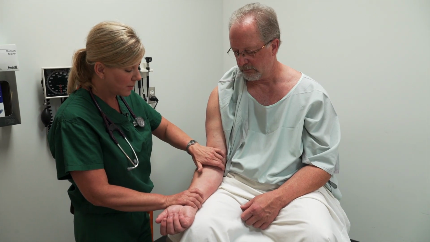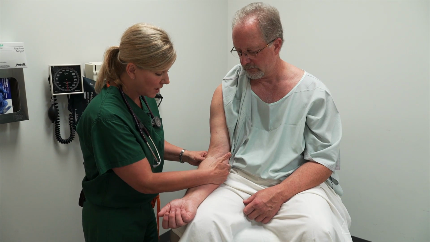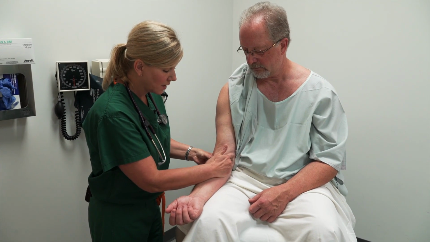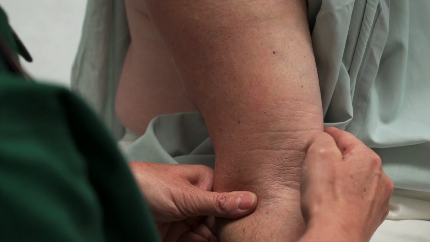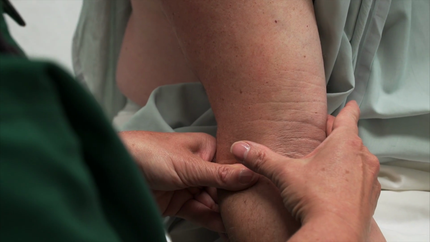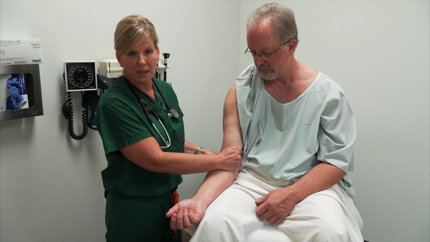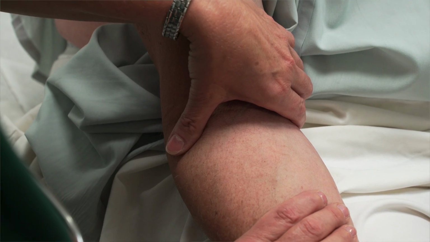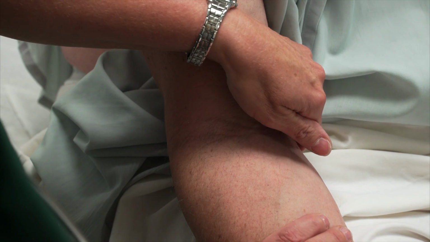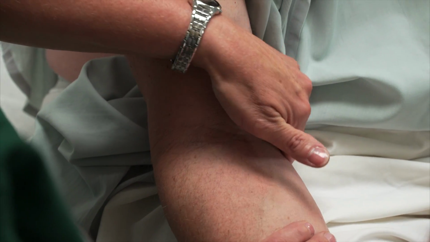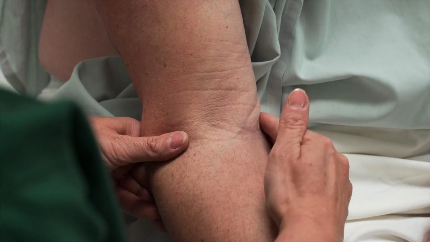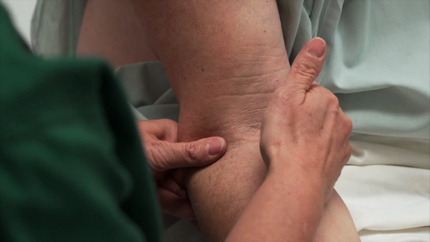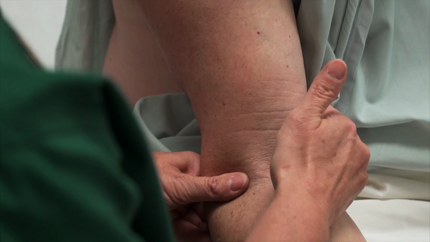You want to palpate the patient's medial epicondyle and move up to the antecubital area. Again, feeling for the size, shape, mobility, texture, and whether redness or red streaks are present. We'll now move on to the epitrochlear lymph nodes. We will palpate the patient's medial epicondyle, move up into the antecubital area, and palpate for the lymph nodes.